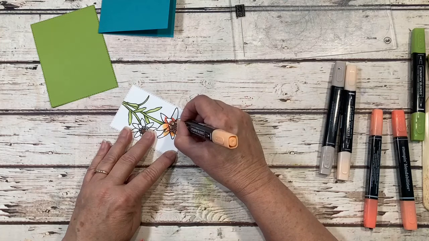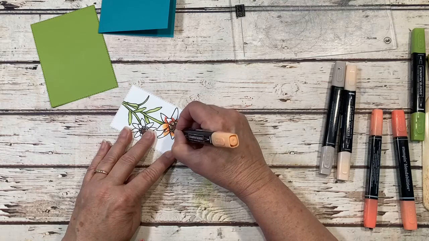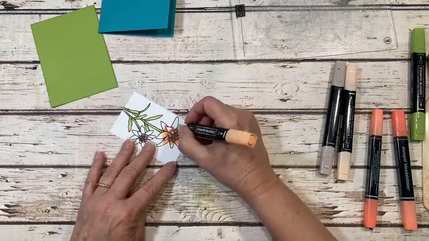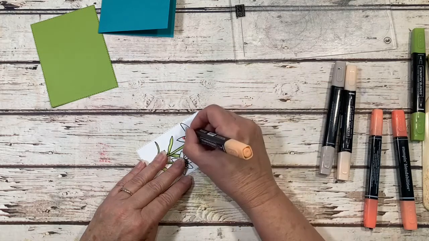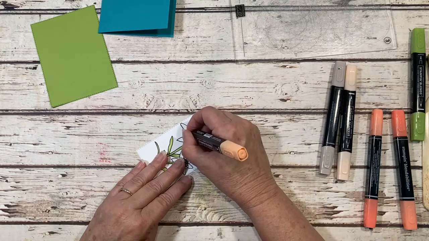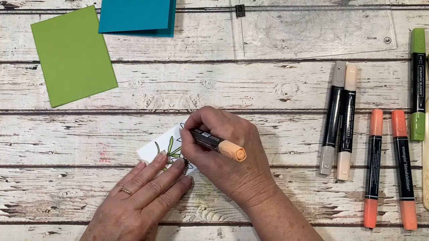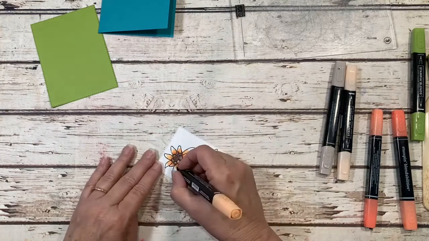So I'm just pulling down that color and just kind of blending it a little. And again, like I said, I'm not going all the way to the tips because we're going to bring in our light Pale Papaya. So I'm just kind of softening this up and bringing it down.